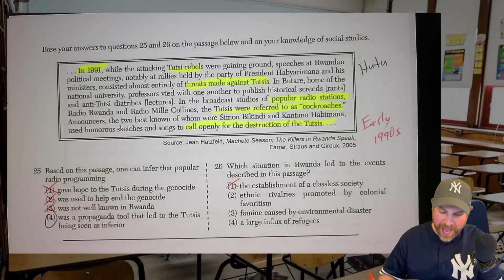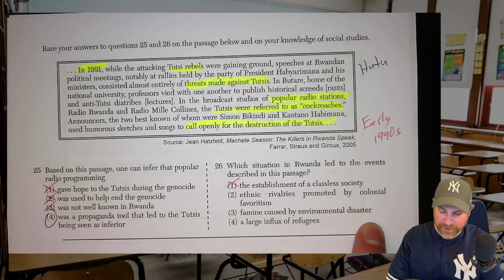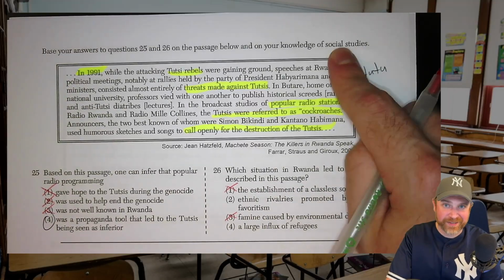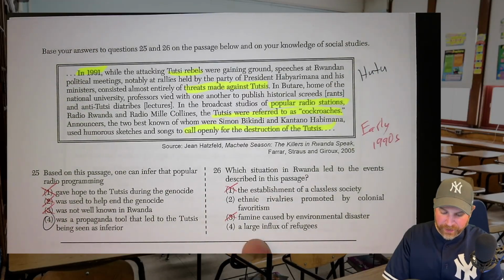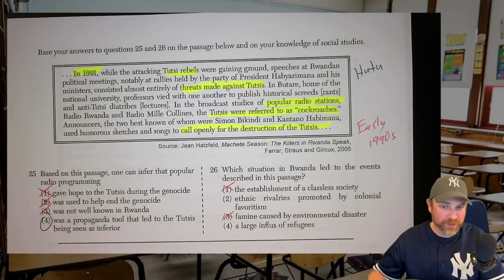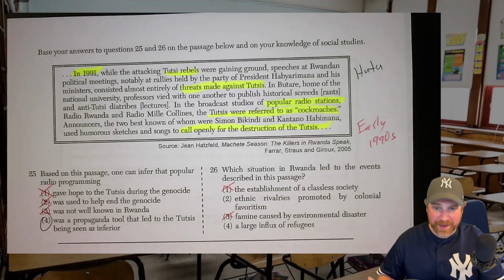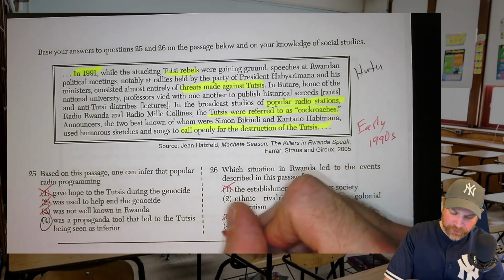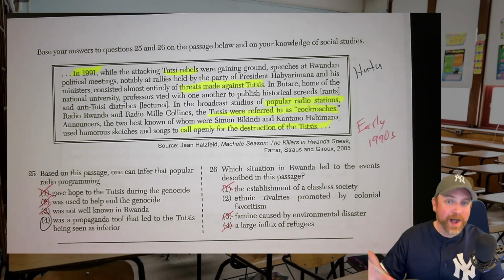Look at choice 3, famine caused by environmental disaster. Famine means starvation. Okay, starvation does not lead to genocide. 4, a large influx of refugees. That influx of refugees is going to happen after the fact, right? Once people are trying to flee Rwanda and go to other places, that's going to happen after the genocide, not lead to the genocide. So we're going to cross off choice 4. So why is number 2 the answer?